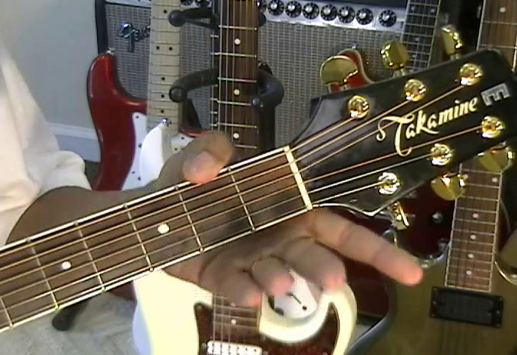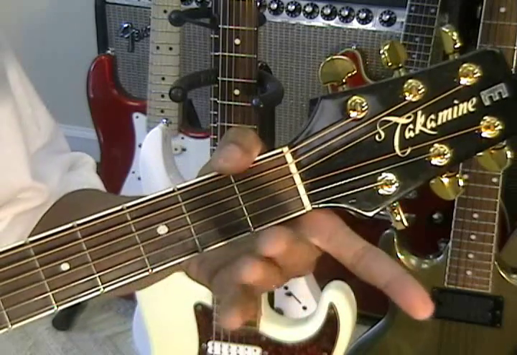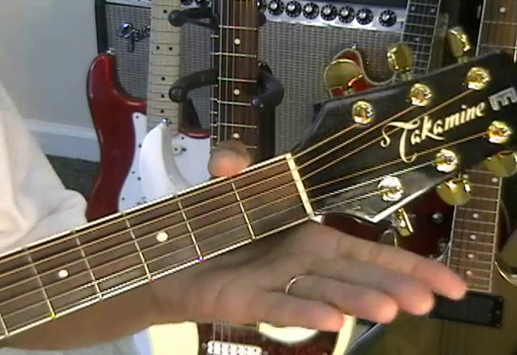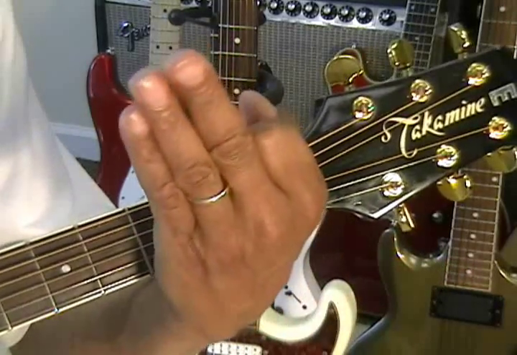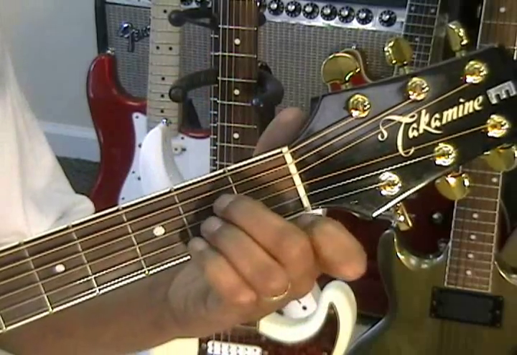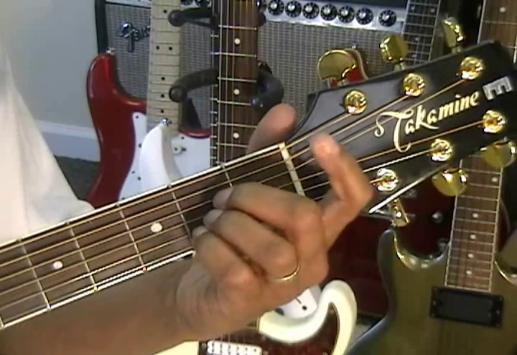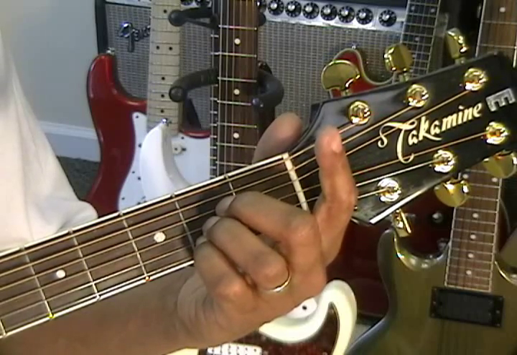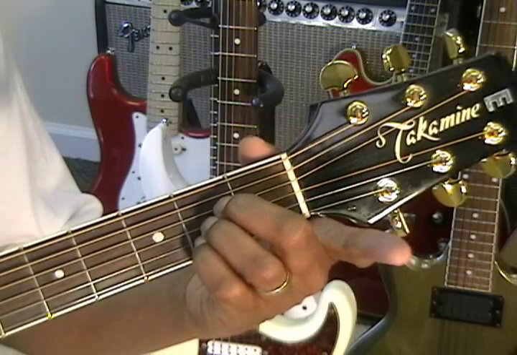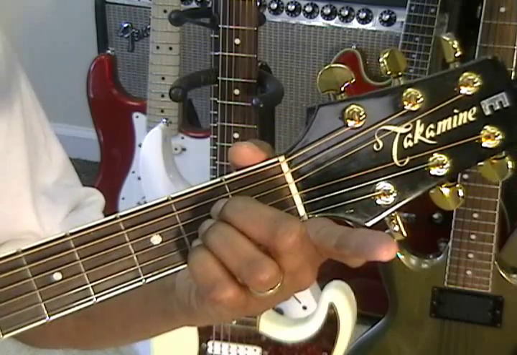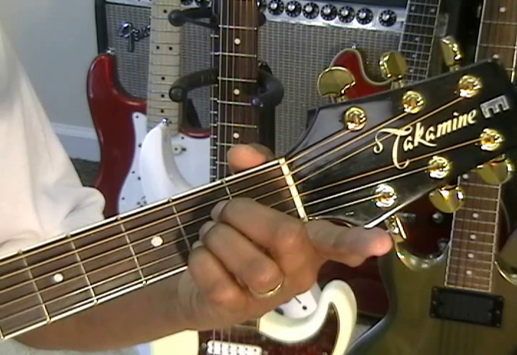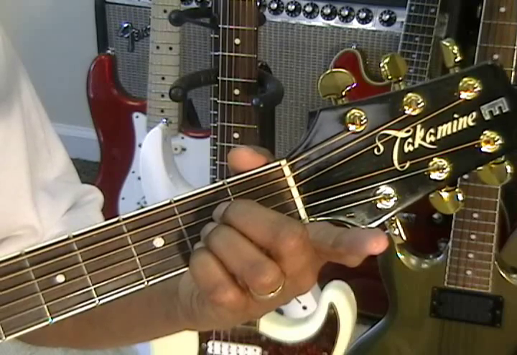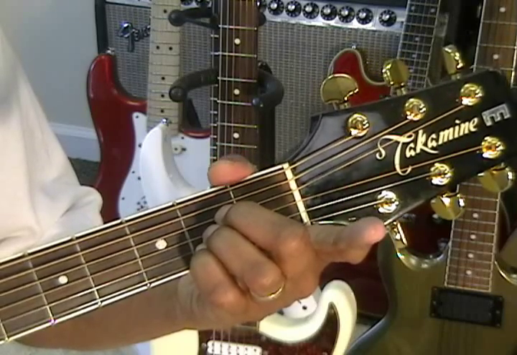Okay, I think the last one we're going to do is an A chord. Now we want to go to the second fret and use these three fingers right here. Okay, we're going to take these three strings. The D string, the G string, and the B string at the second fret. All the other strings are left open. That's an A chord, just like that.